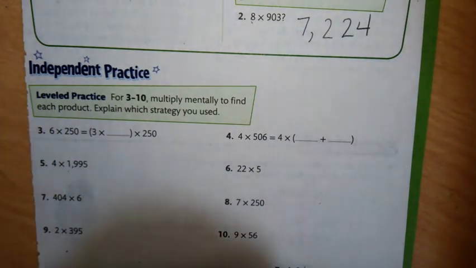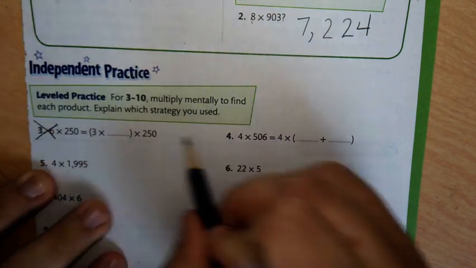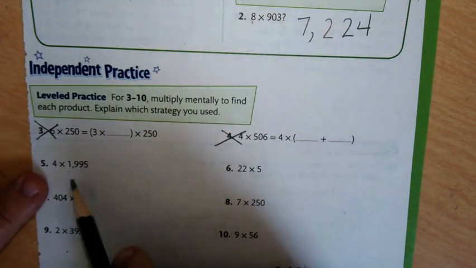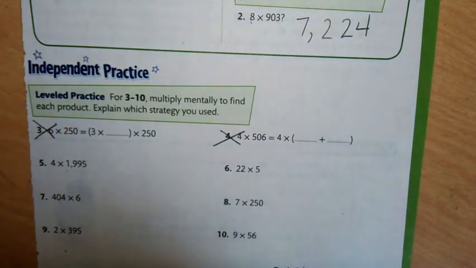All right, you can go ahead and skip number 3, skip number 4. So skip those 2, but the last problems that are right down here, 5 through 10, go ahead and try solving those.